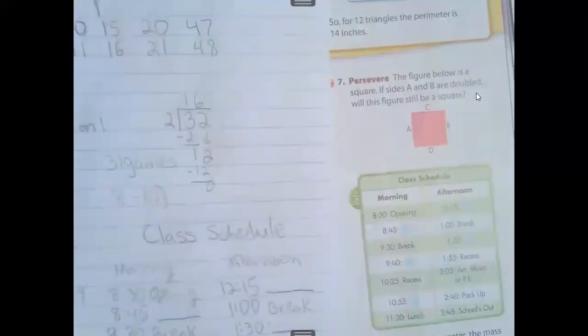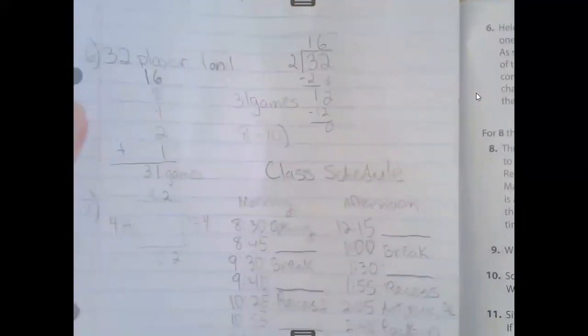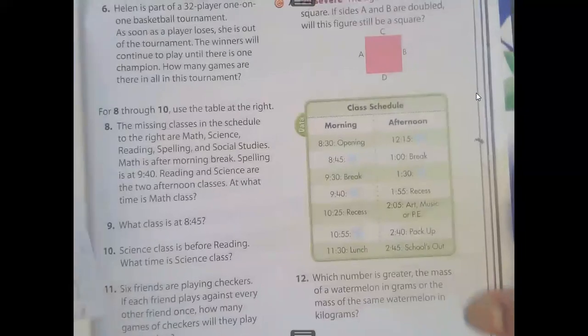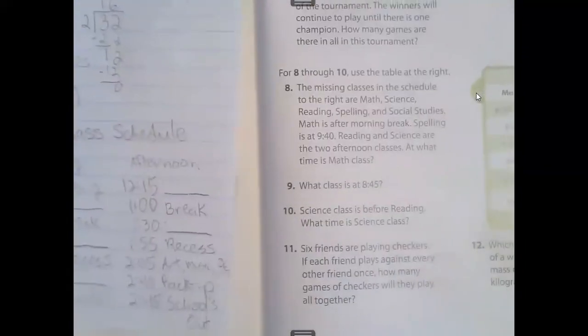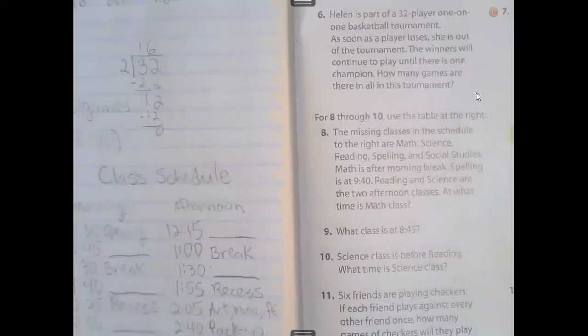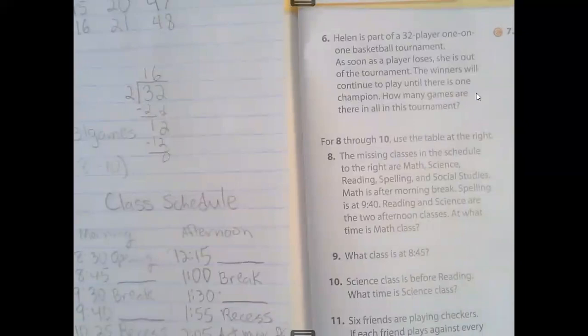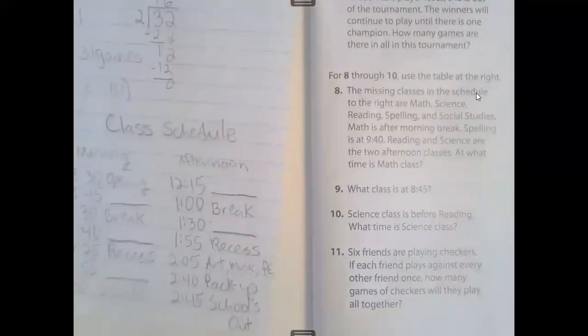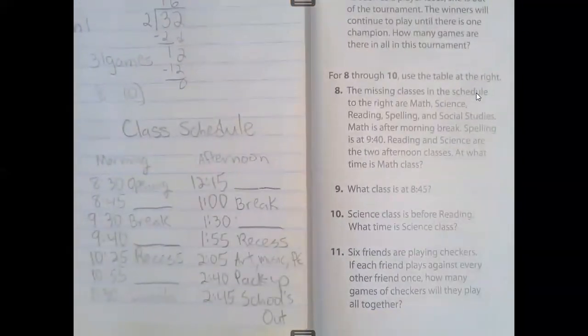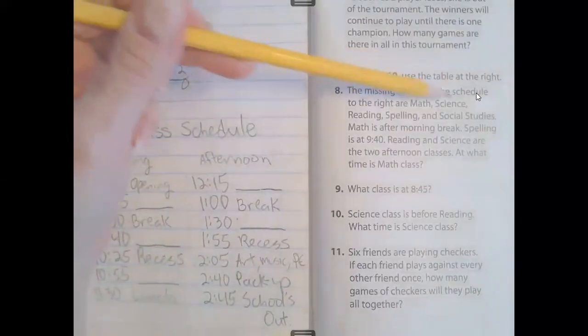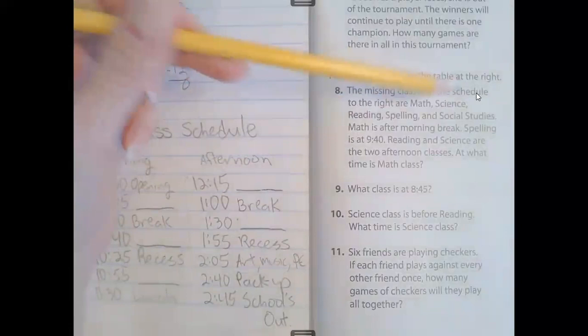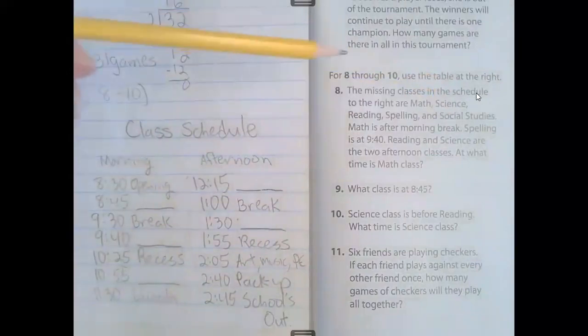Okay, so now let's take a look at questions 8, 9, and 10. And 8, 9, and 10, if you can see, has this schedule right here. So what I did for ease of use is I copied the schedule down for us to be able to work on together. So let's take a look at this. The missing classes in the schedule to the right are math, science, reading, spelling, and social studies.